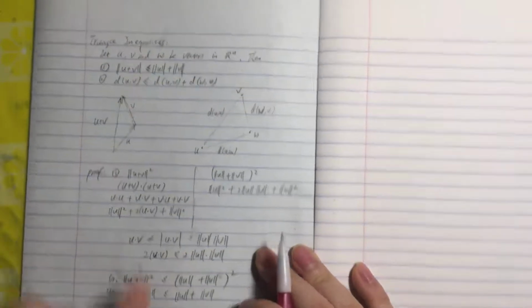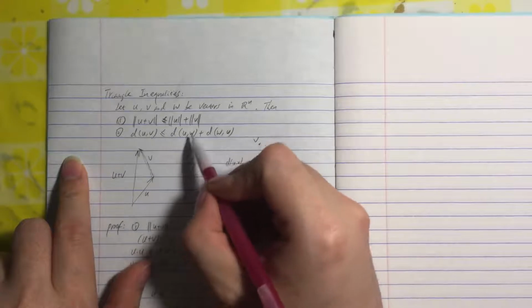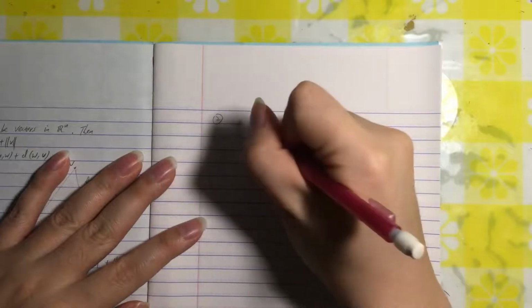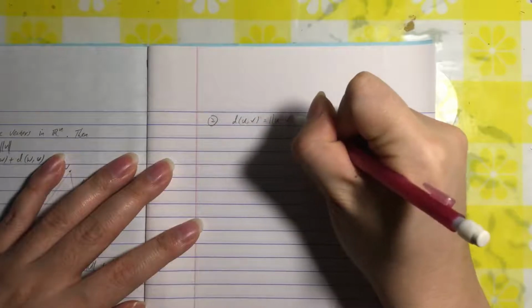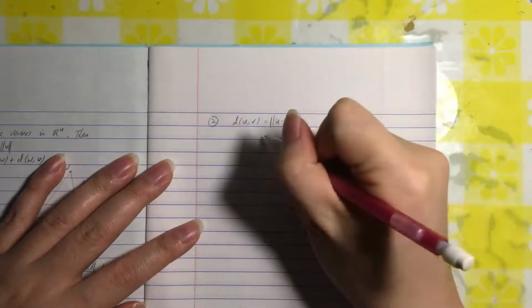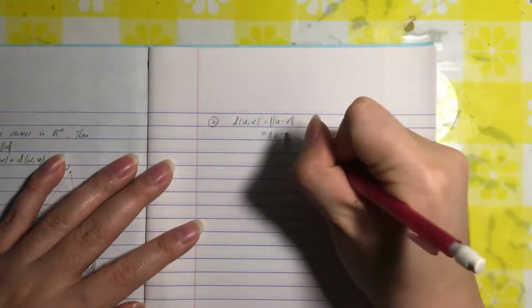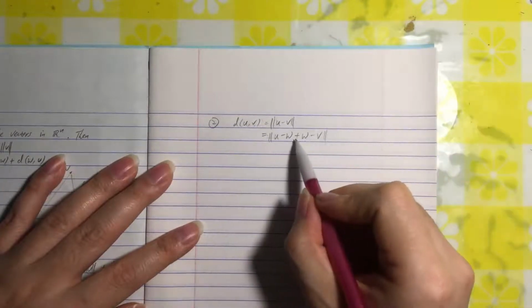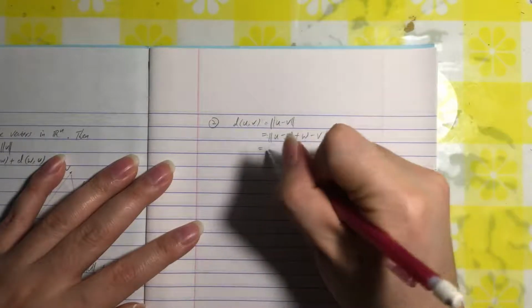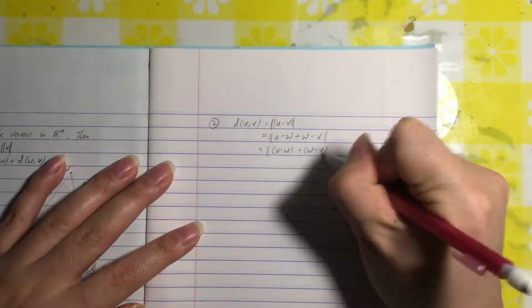Now, for the second statement, we try to prove that the distance from u to v is less than or equal to the distance from u to w plus the distance from w to v. We know that the distance from u to v is the norm of the vector u minus v. The norm of u minus v can be written as the norm of u minus w plus w minus v. I can add and subtract w in the middle.